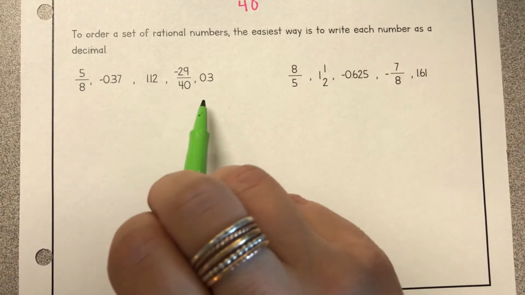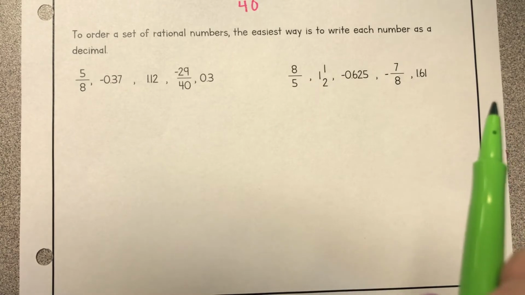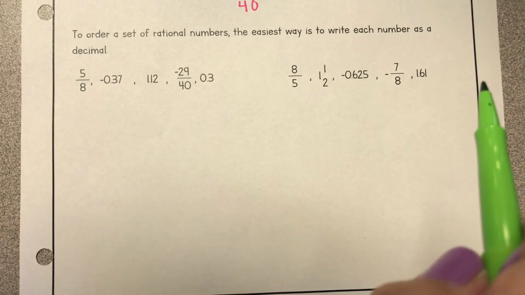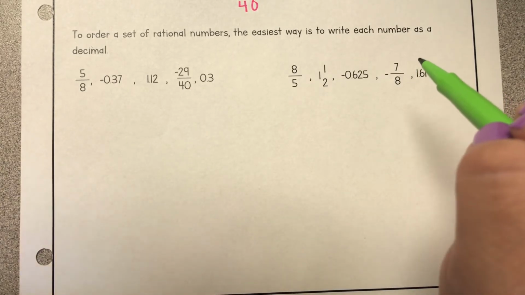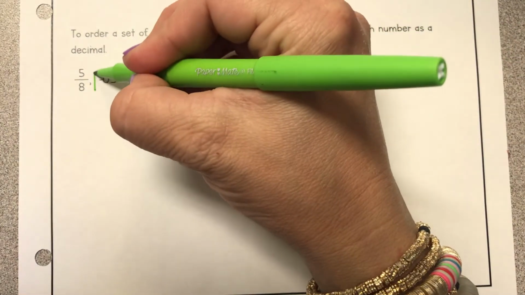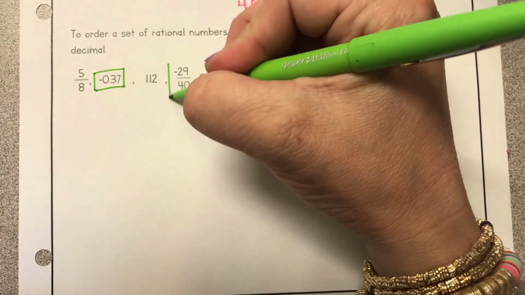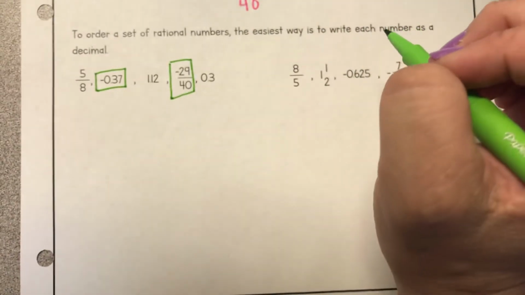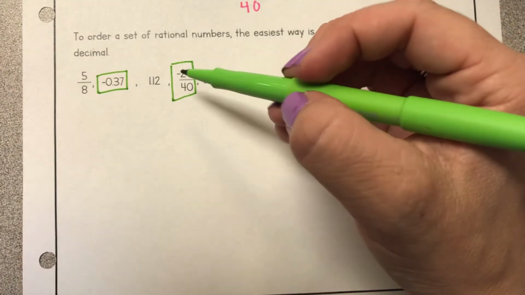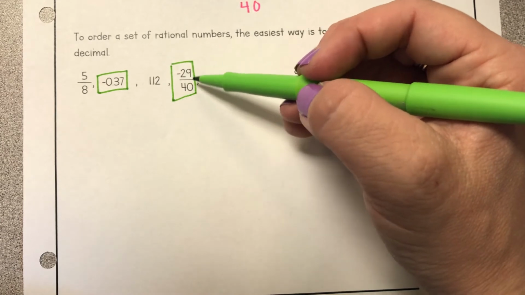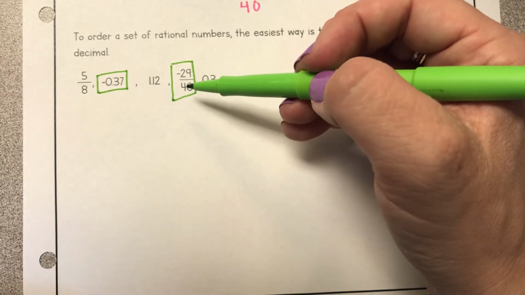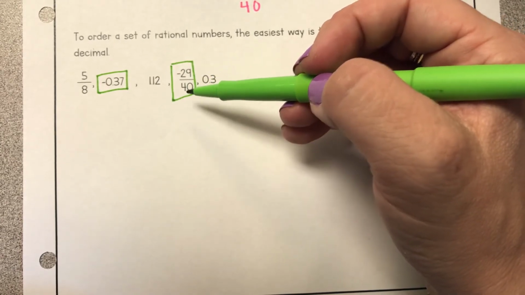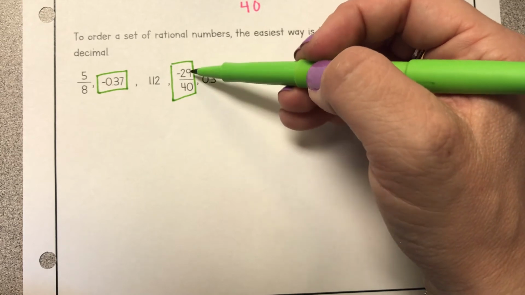Okay, I have 5 numbers here. I have to put them in order. Okay, so for me personally, I am going to start with my negatives. Okay, I have negative 0.37 and negative 29 over 40. So I can already tell that if I were to make this into a decimal, it's going to give me something that's greater, or technically less, than negative 1/2, right?